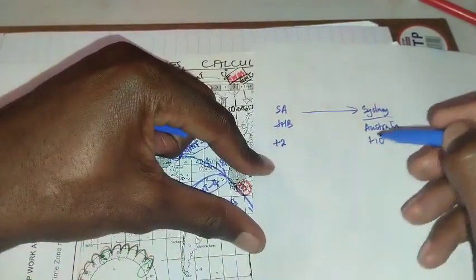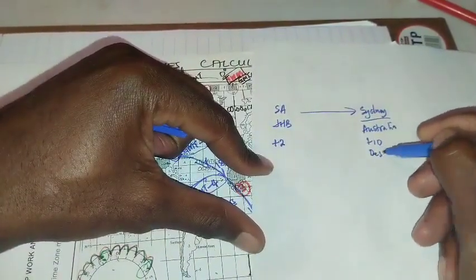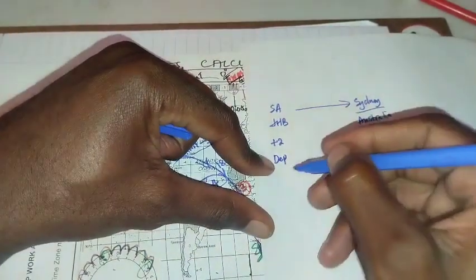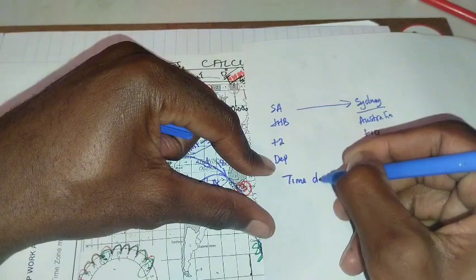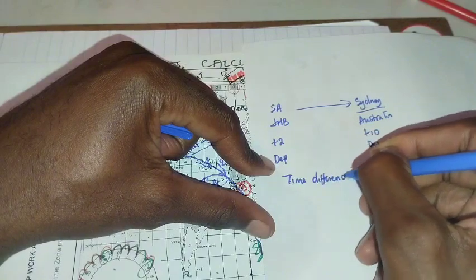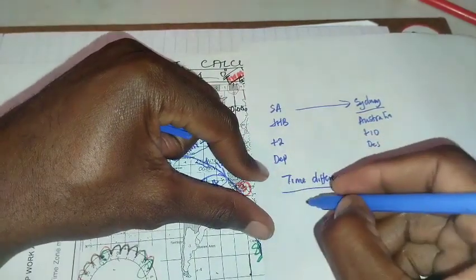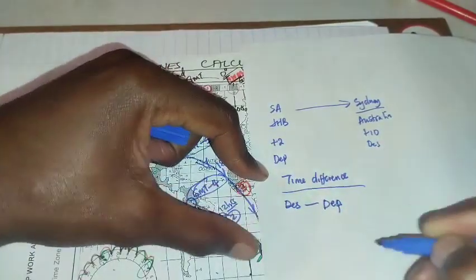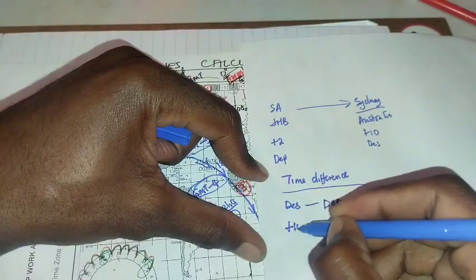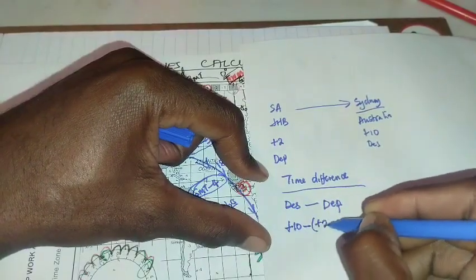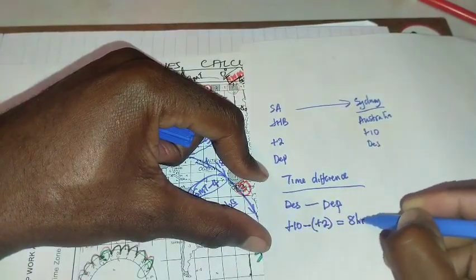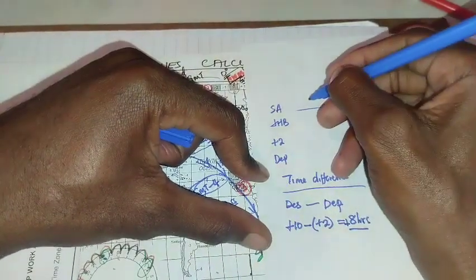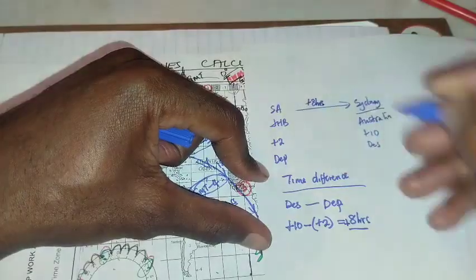Now, this is our destination and this is our departing point. So the time difference is equal to your destination minus your departing point. So it is going to be your +10 minus your +2, which is equal to 8 hours difference. So the difference is +8 hours.